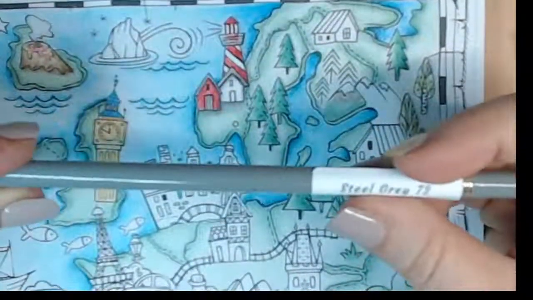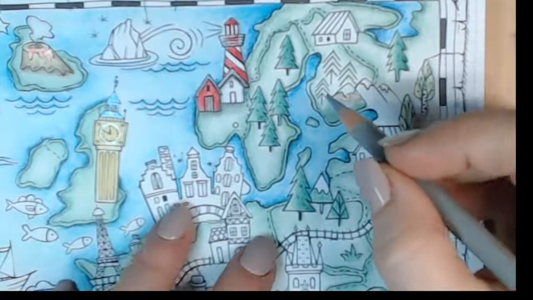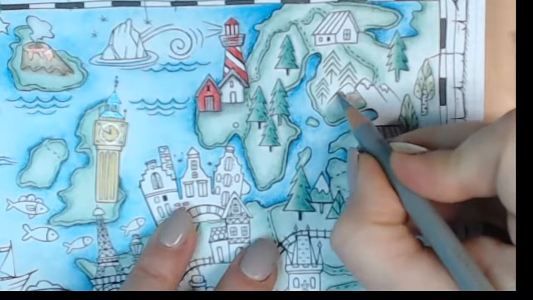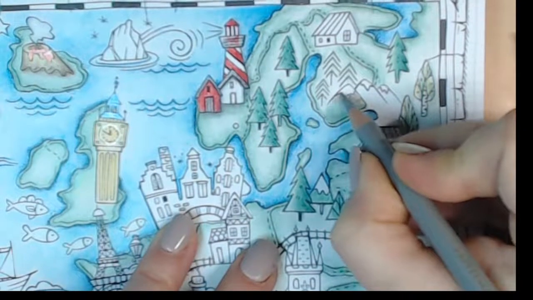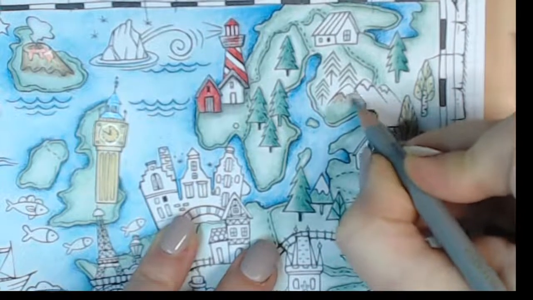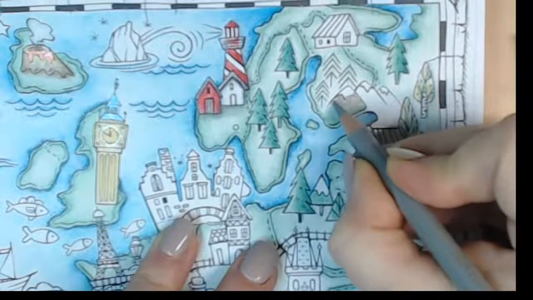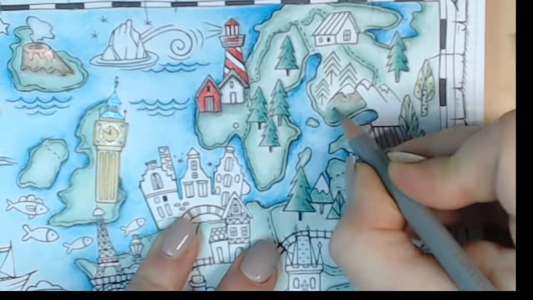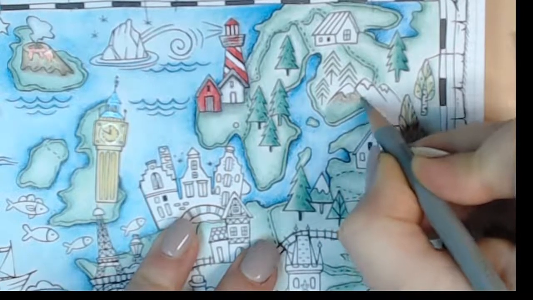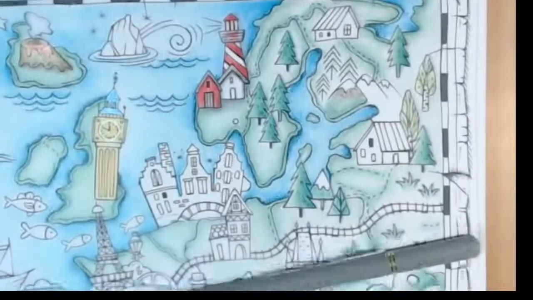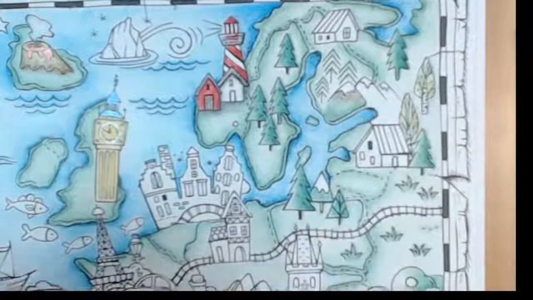Which now I'm going to pull out the Steel Gray 72. Now I'm going to come down a little bit in this green area. And then probably, oops, wrong one. Come up with the green.